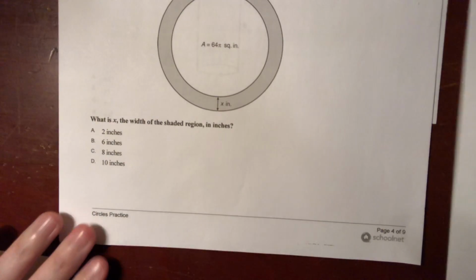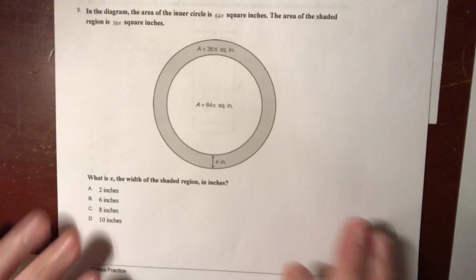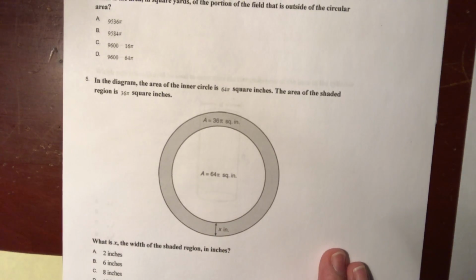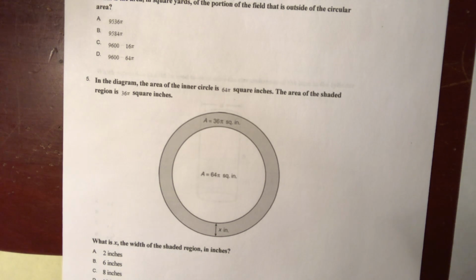I hope you're taking notes because you're going to get to take this again to fix your grade if you want to. All right, let's look at this one.